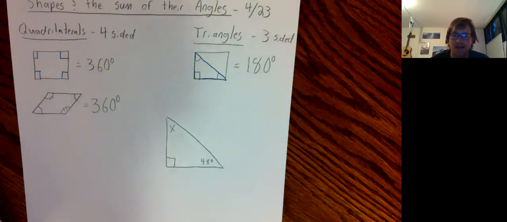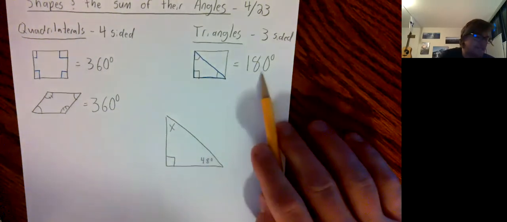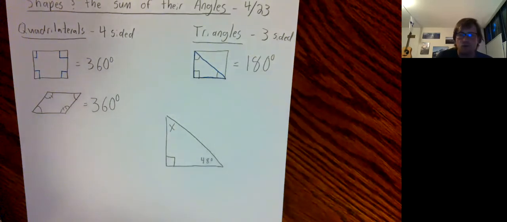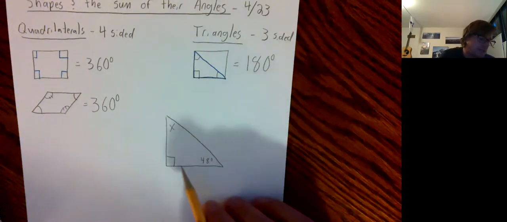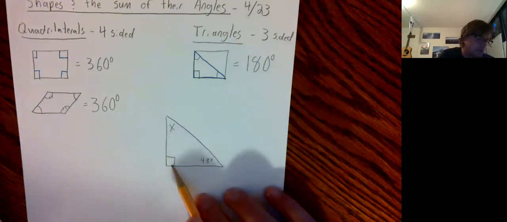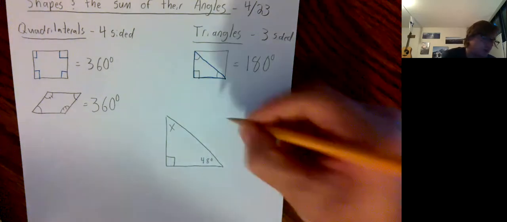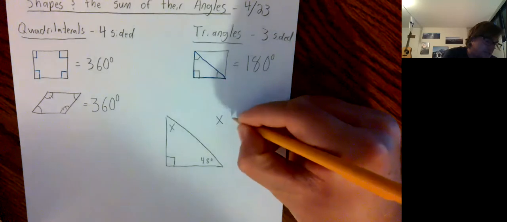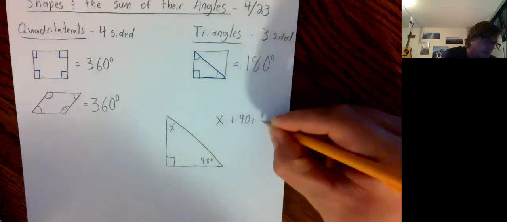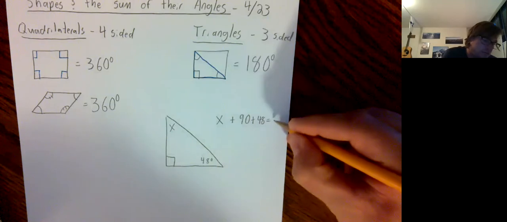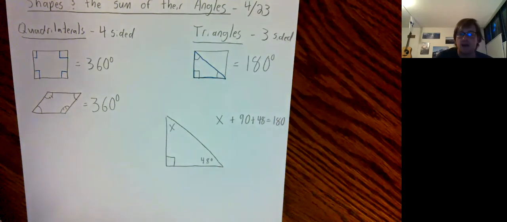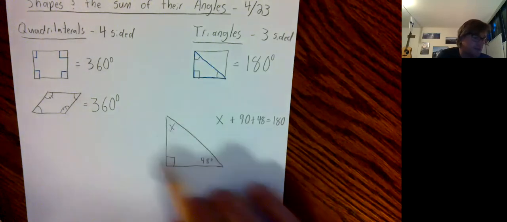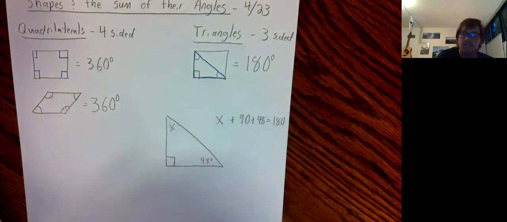So what we're going to do is set up an equation around the idea that all these angles add up to 180. So I'm going to take all of my angles: x, this angle, remember, is a right angle represented by the box, plus 90, plus 48 equals 180. So I'm going to say x plus 90 plus 48 equals 180. There's my equation to represent this situation. Again, we know all these angles equal 180.